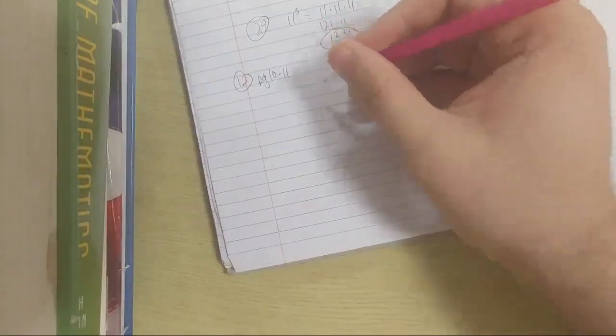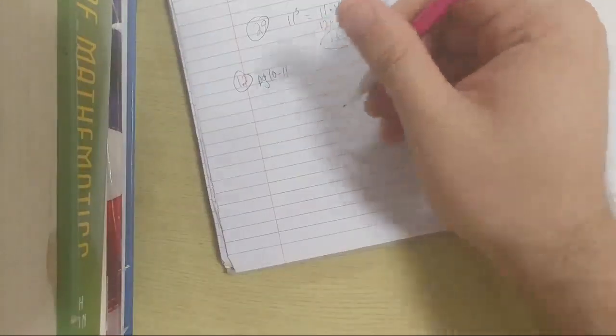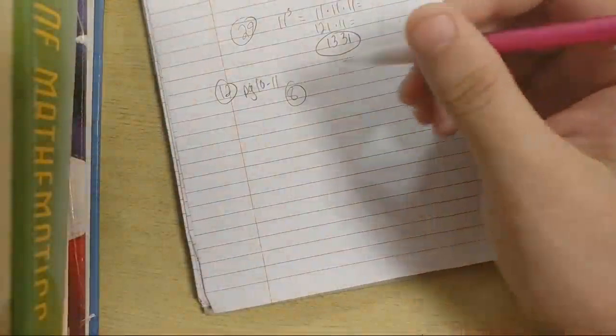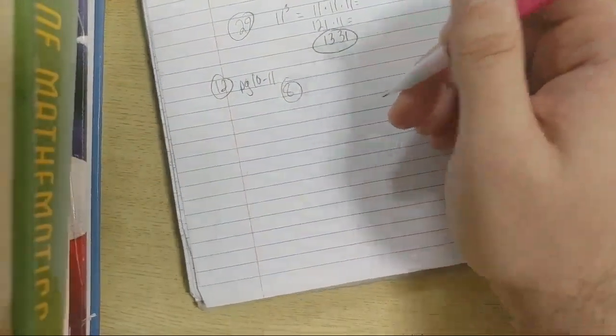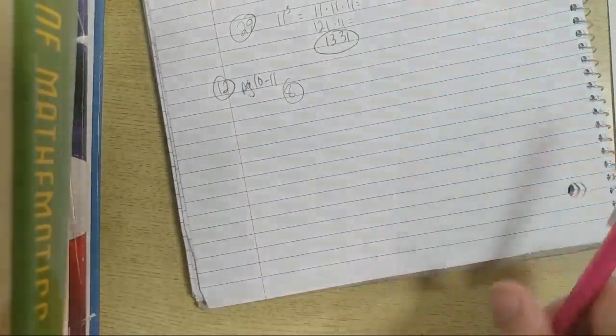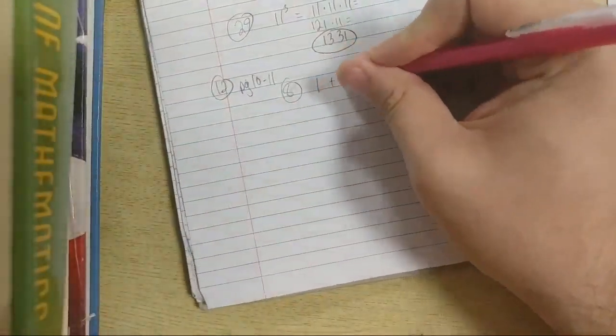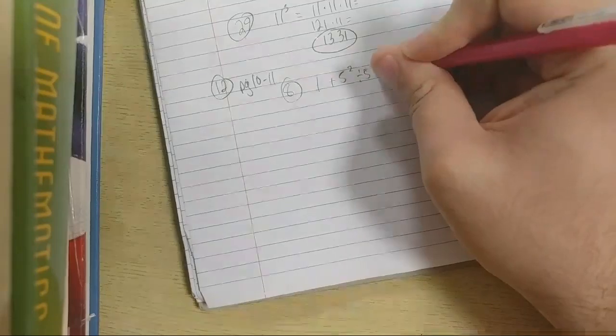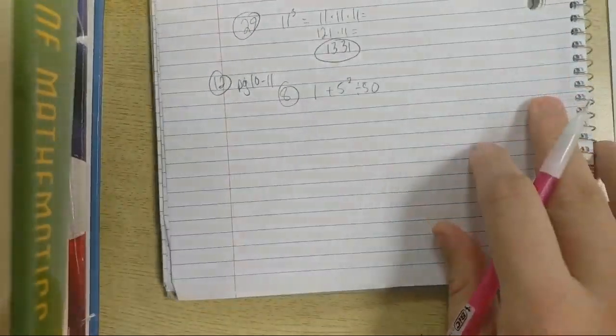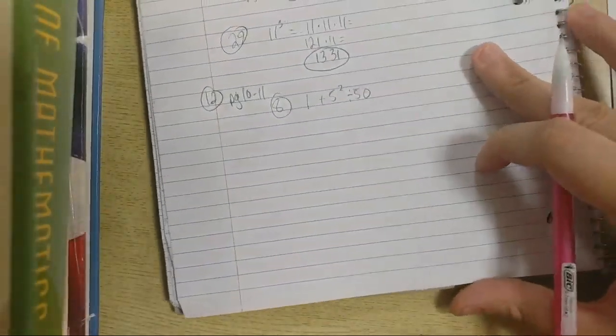So I'm going to do one. Let's do number 8. So number 8 is going to be 1 plus 5 squared divided by 50. Something like that, it's very simple.